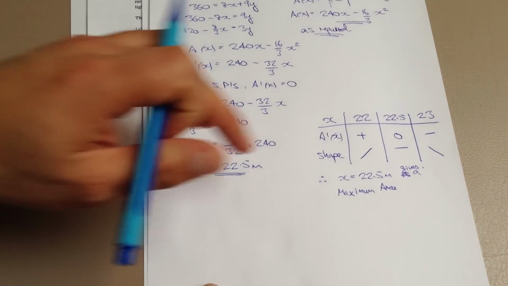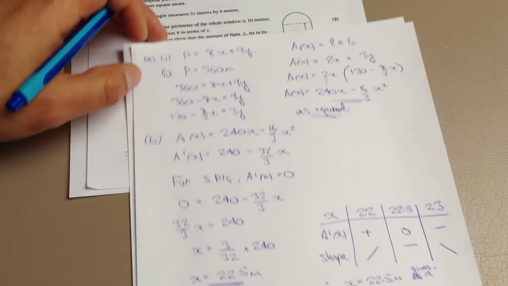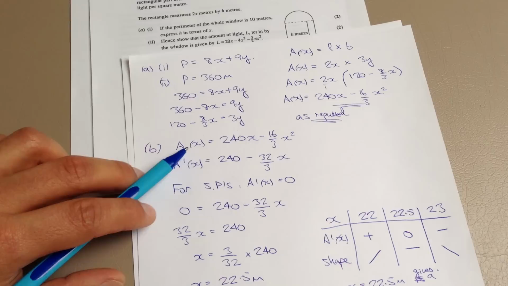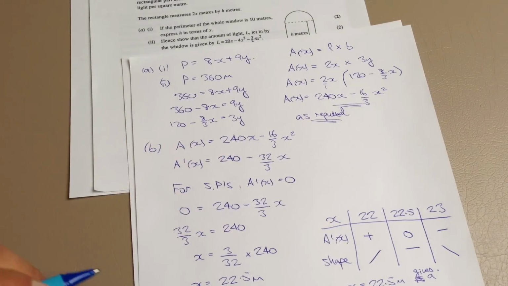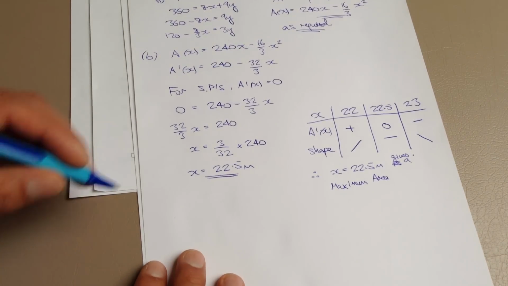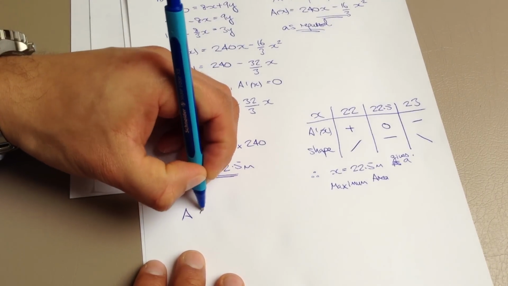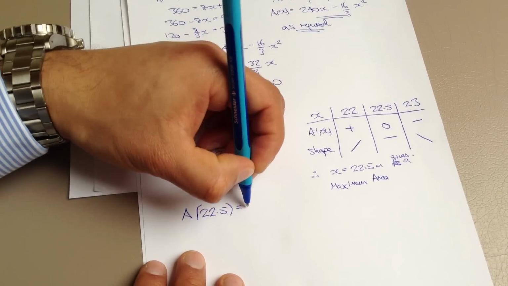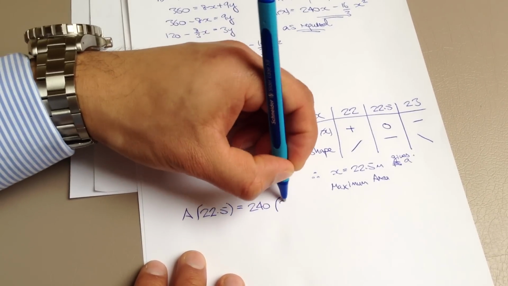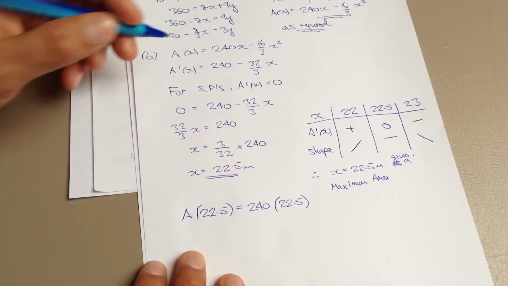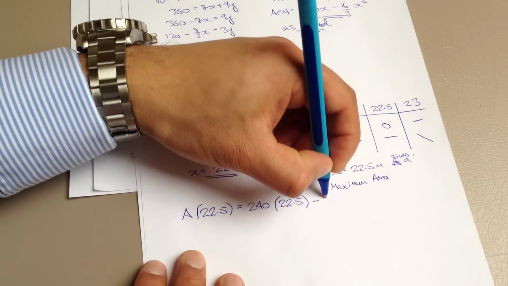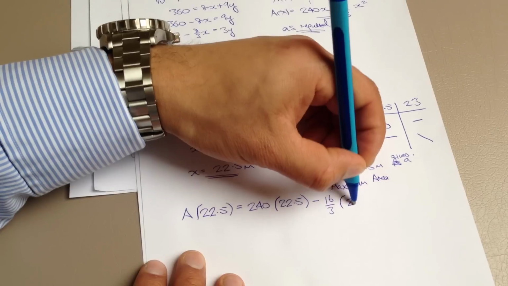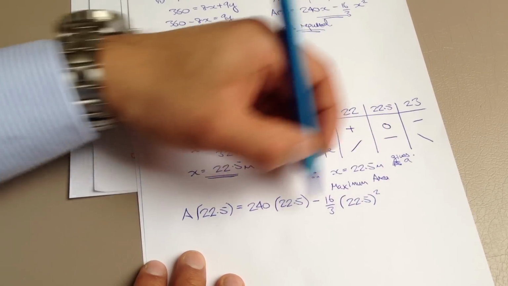Well, we take the 22.5 and sub it back into our original equation here, which is A of x equals 240x minus 16 thirds x squared. So let's go ahead and do that. So the area when x is 22.5 will actually be 240 times 22.5 minus 16 thirds times 22.5 squared.